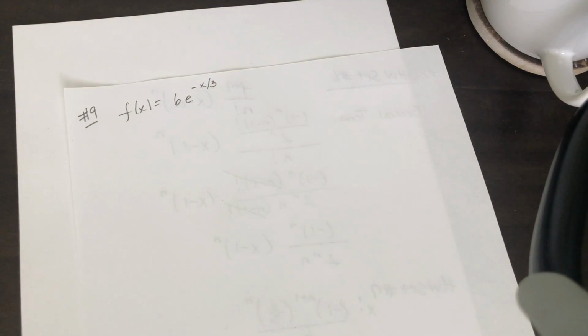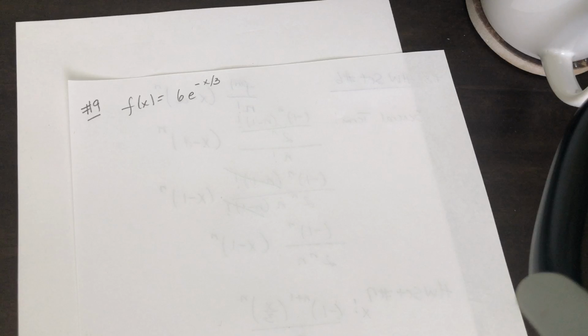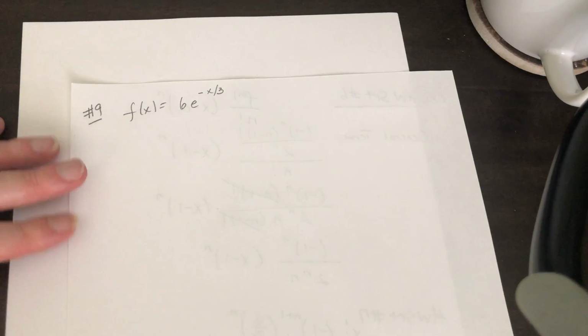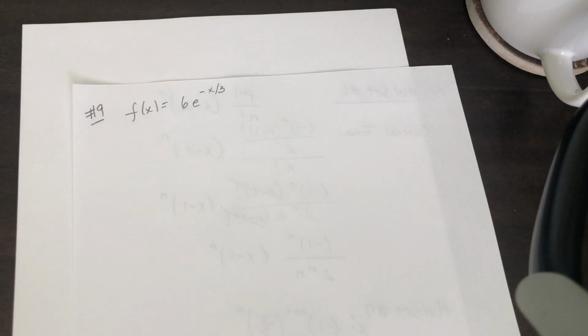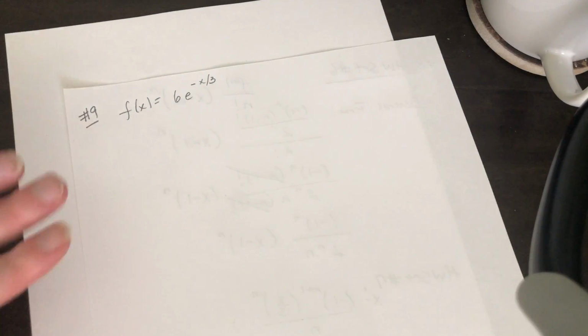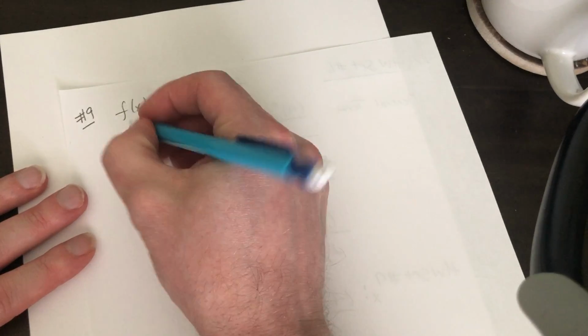Now for part A, it says you want to find the first 4 non-zero terms in the general term for the Taylor series about x is equal to 0. Okay, so what I would do, and I didn't really have room to do this, so forgive me, is take our first few derivatives.